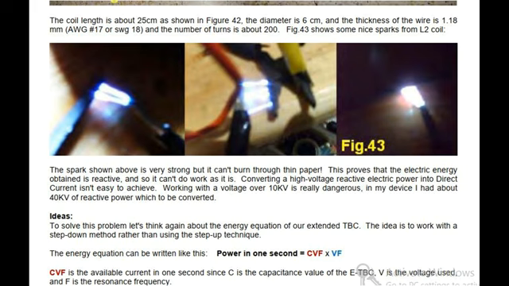This proves that the electric energy obtained is reactive, and so it can't do work as it is. Converting a high voltage reactive electric power into direct current isn't easy to achieve. Working with a voltage over 10 kV is really dangerous. In my device I had about 40 kV of reactive power which had to be converted.